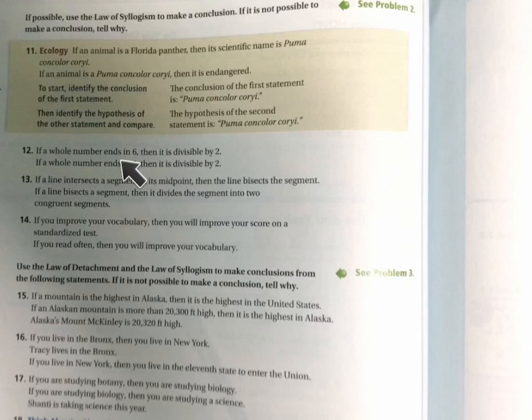If a whole number ends in 6, then a whole number ends in 4. Like, no, that doesn't work, right? So there's no link. It would have to be like, if a whole number ends in 6, then it's divisible by 2. Then the next hypothesis would have to say something like, if it's divisible by 2, then something else, okay? But it's just kind of clunky. It doesn't really flow. There's nothing that can be concluded here, all right? So that's your answer. No conclusion.